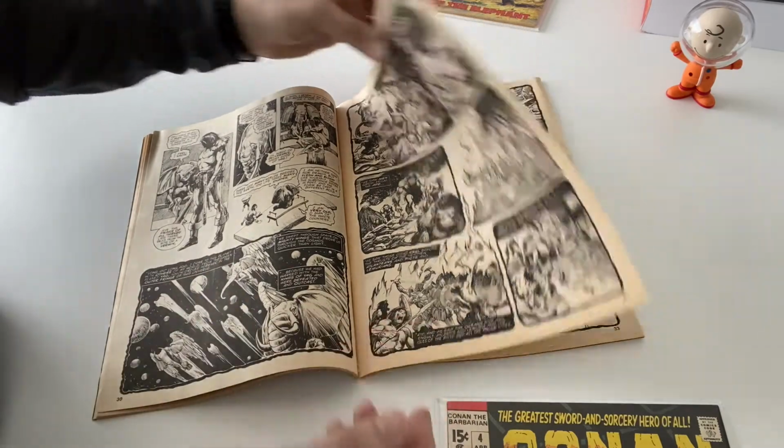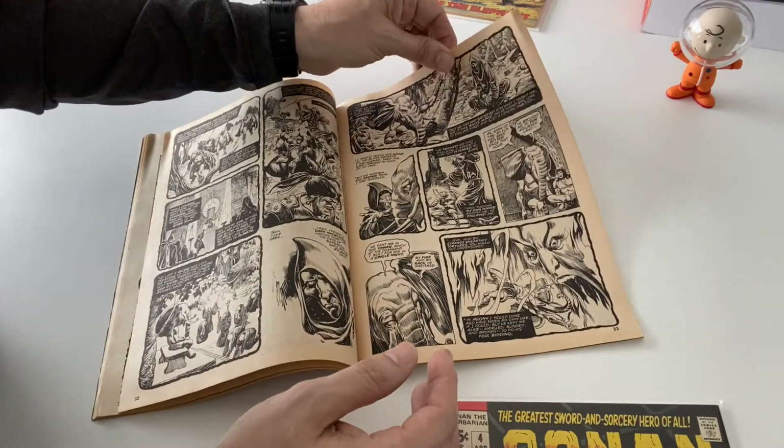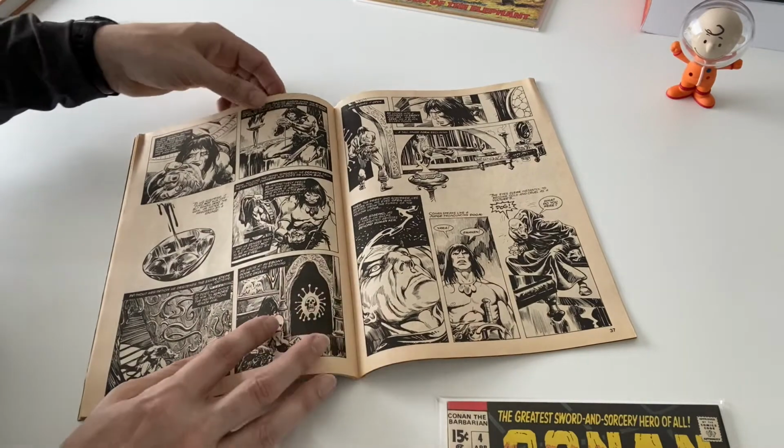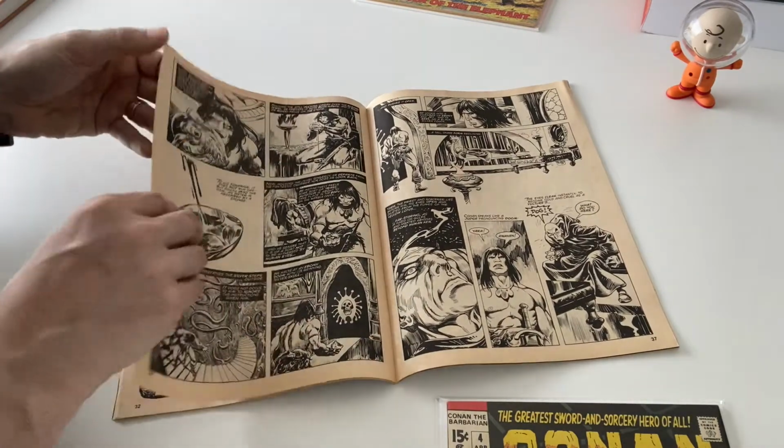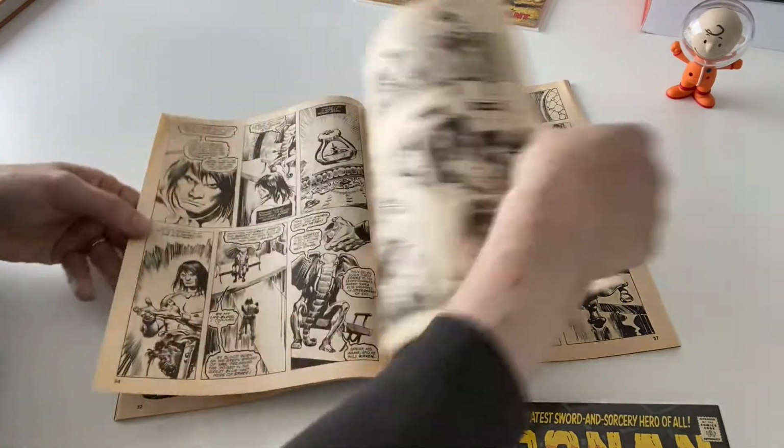Again, here's them coming to Earth with their wings. Here's the history of them. A pretty good story of the history of them. And Conan, hold on, we skipped a page there. Skip the page, back up.